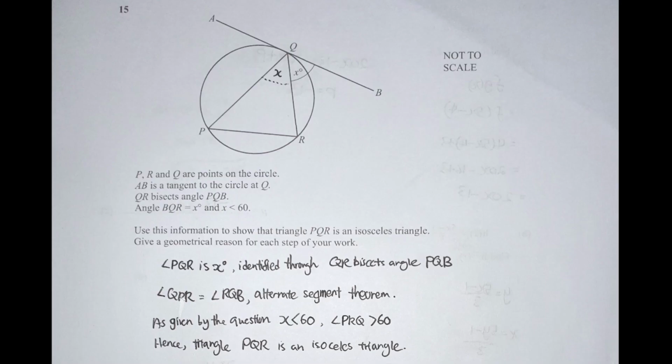Question 15. This is something new. I didn't expect them to put this type of question here, but it is really tricky. The first information that you need to extract from the statement given is the keyword bisector. Bisector basically means splitting an angle into half.